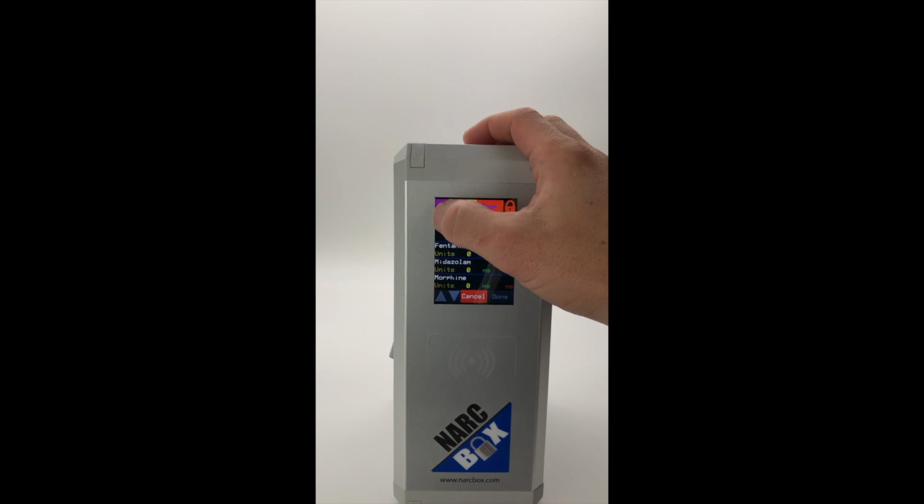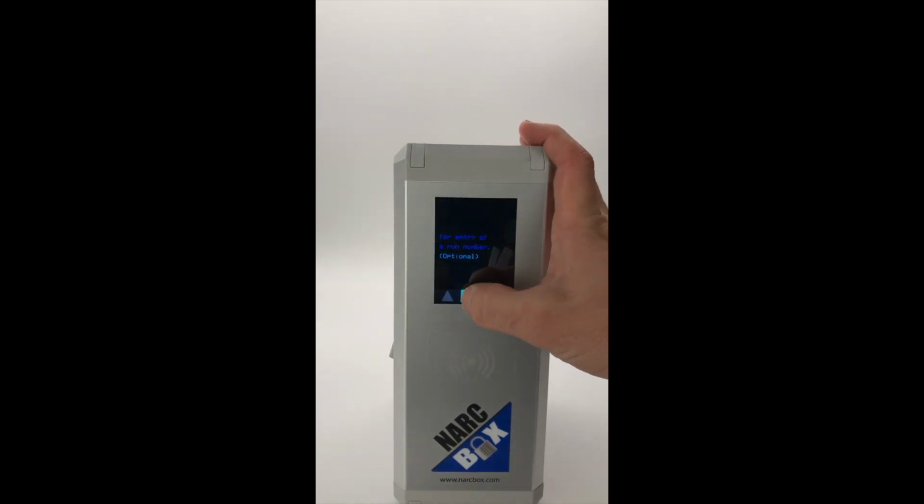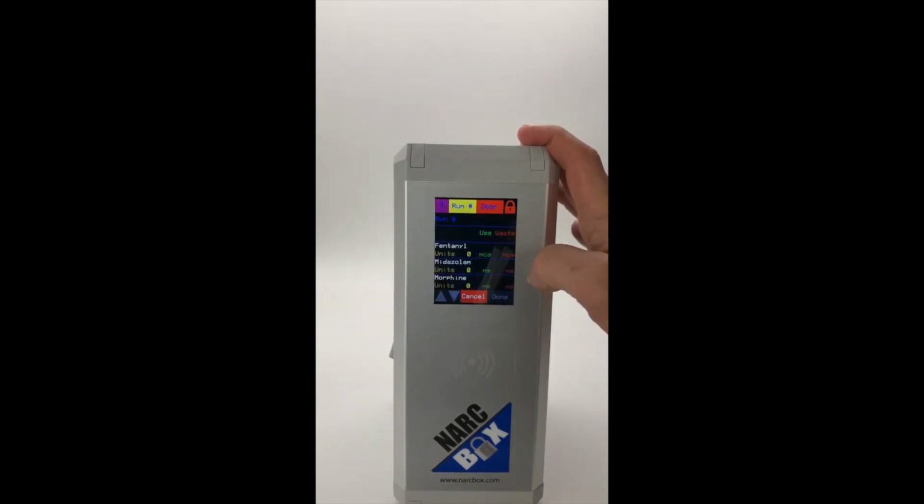At any point in time, remember we've always got the purple question mark. We select that. It's going to tell us what each of the buttons does, what things mean. In this case, there's 3 screens worth, so you could always read that if you didn't know.